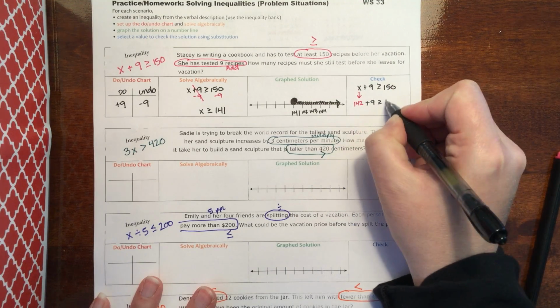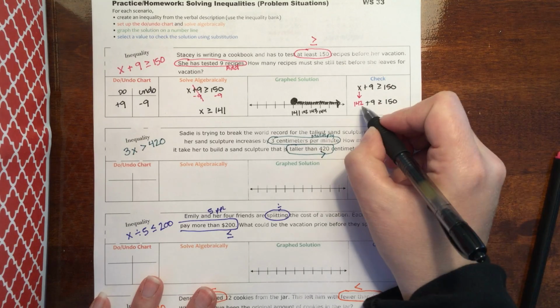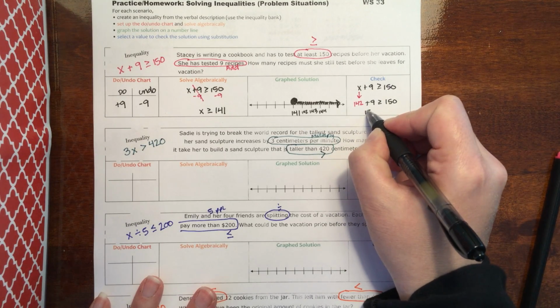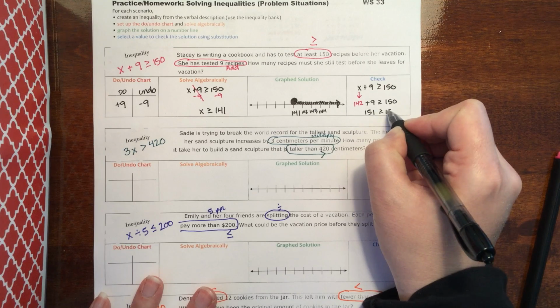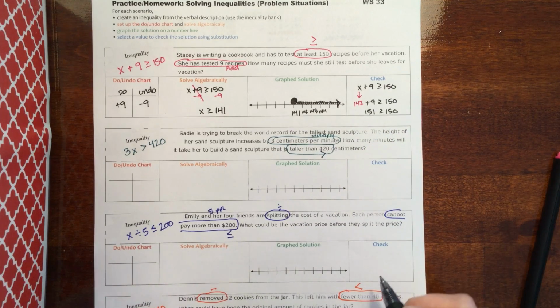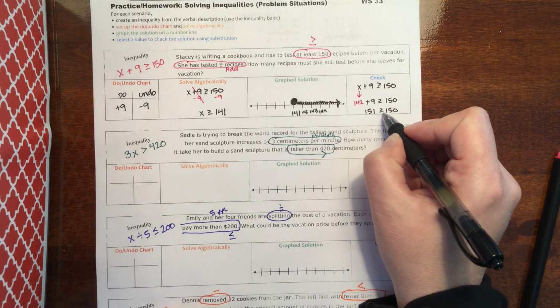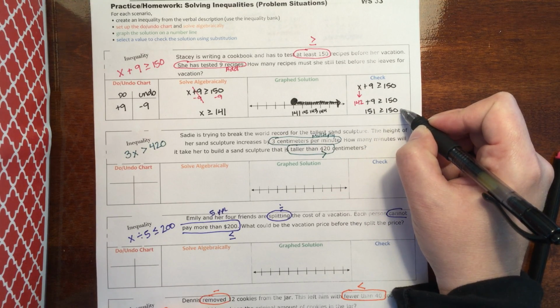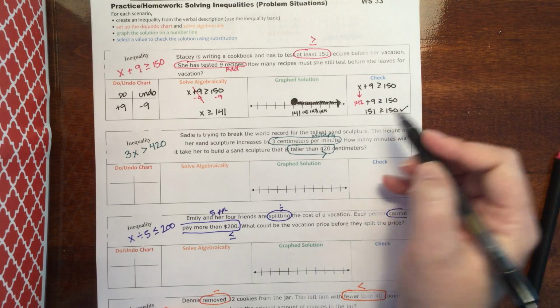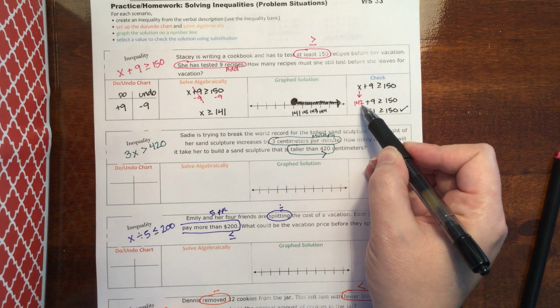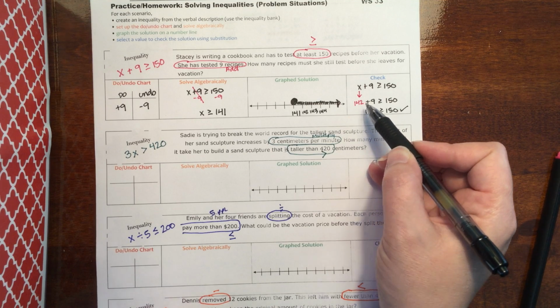Now I'm going to simplify the left-hand side. 142 plus 9 is 151, and read the statement that was just created to see if it's true or not. 151 is greater than or equal to 150. That is a true statement. So my answer of x's that are greater than or equal to 141 is correct.